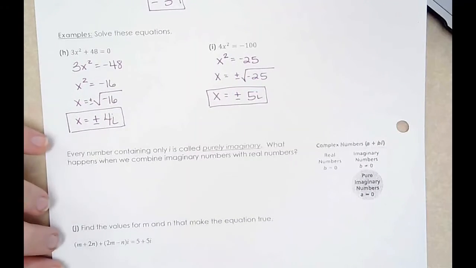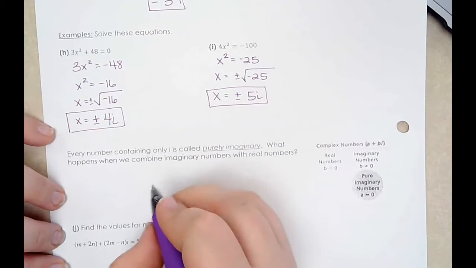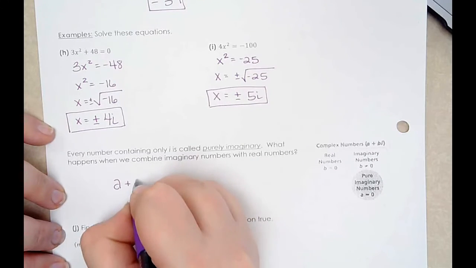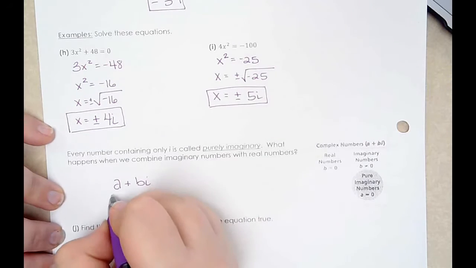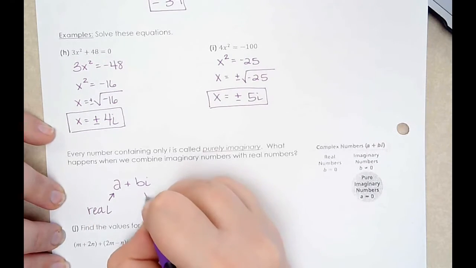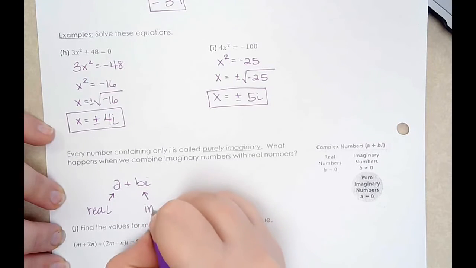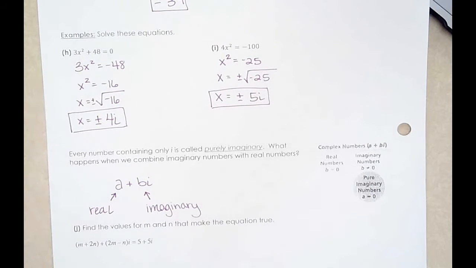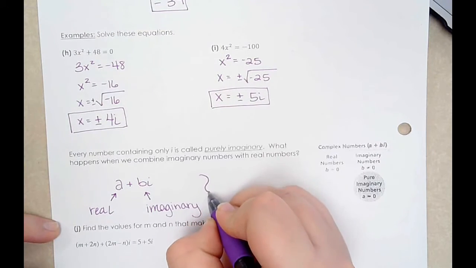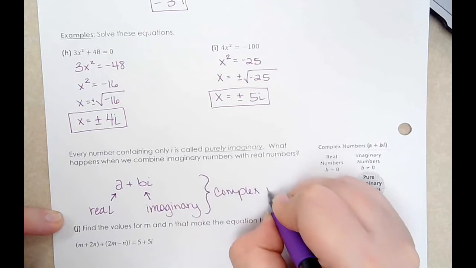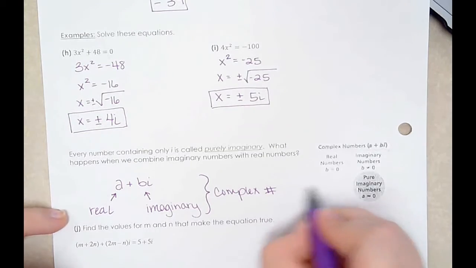Alright, every number containing only i is called purely imaginary. What happens when we combine imaginary numbers? We get something that looks like this. We have a + bi, where a is the real part, and bi is the imaginary part. And this together is called a complex number. Which you can see a little bit more about over here.